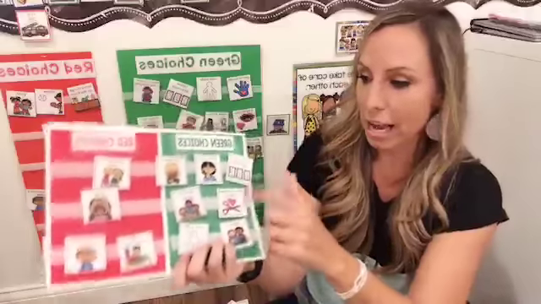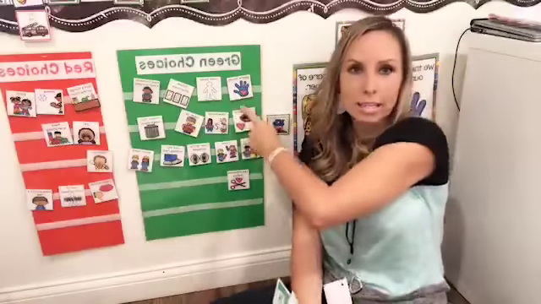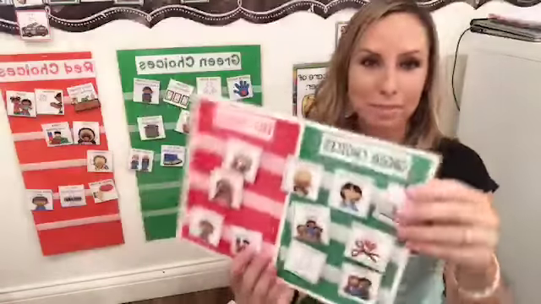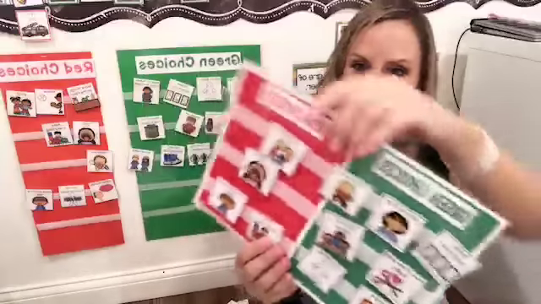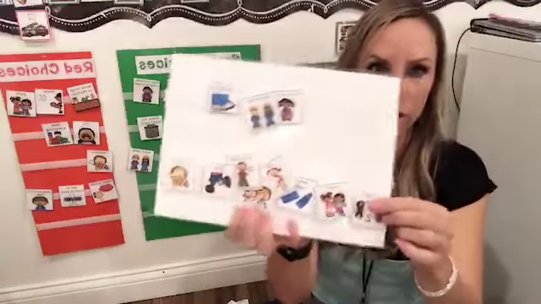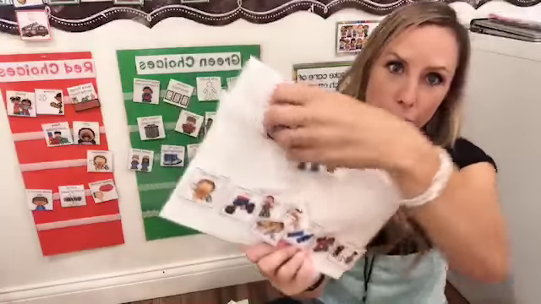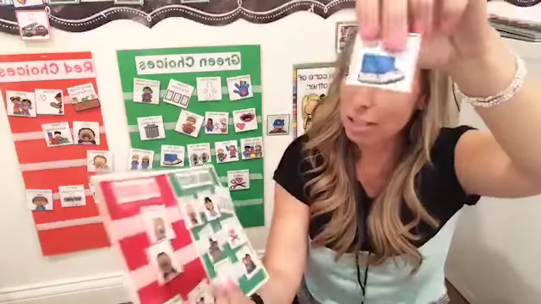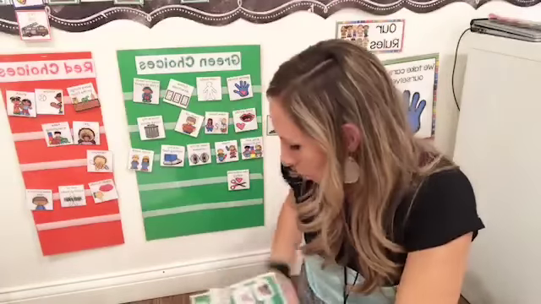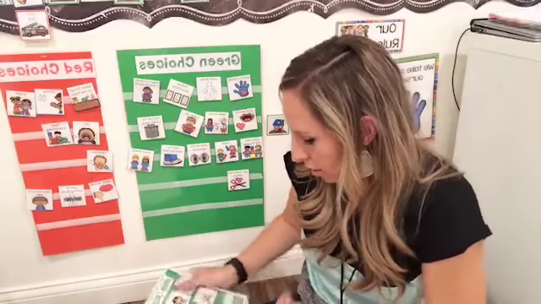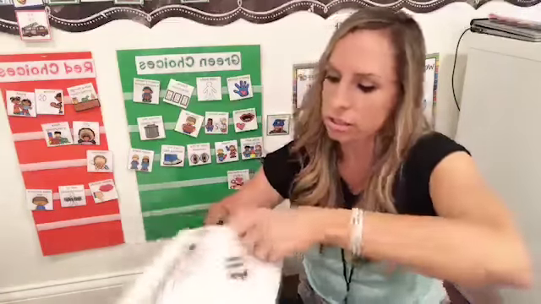And then again, I have the same ones on here as I do on here, or do you want me to tell you my trick with this? On the back, I have extra ones. So let's use walking feet. Like I said, my kiddos are running everywhere this year. So I would probably switch that out and put it on the front. And look, you can just switch it out.